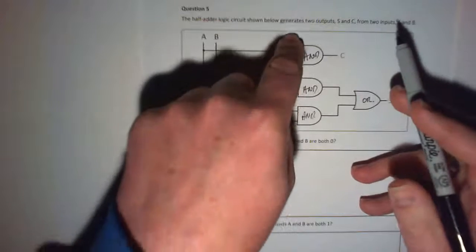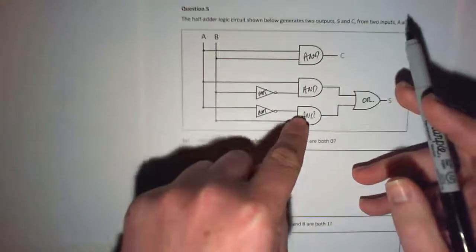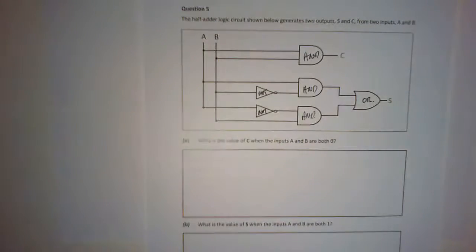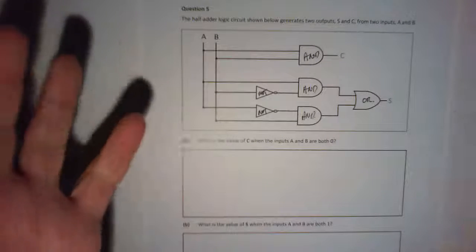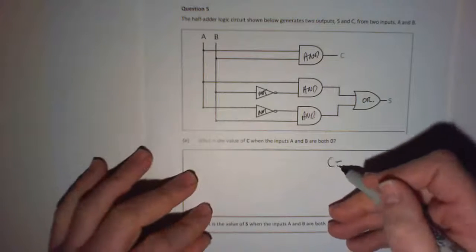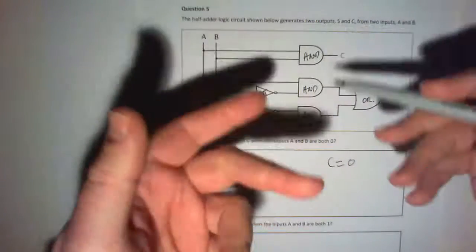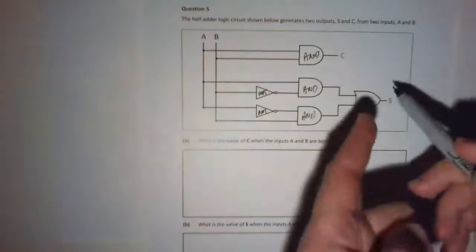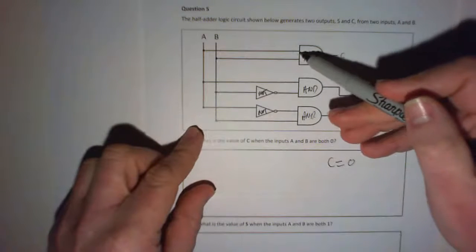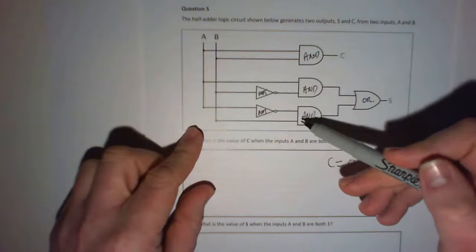So they're not going to work, are they? So if both of them are 0, what is the value of C when the inputs are both 0? C equals 0. Because no matter what, AND needs both of them to be 1 in order to do something. In this case, they're two zeros. In this case, it's a 1 and a 0 and a 1 and a 0. Okay?